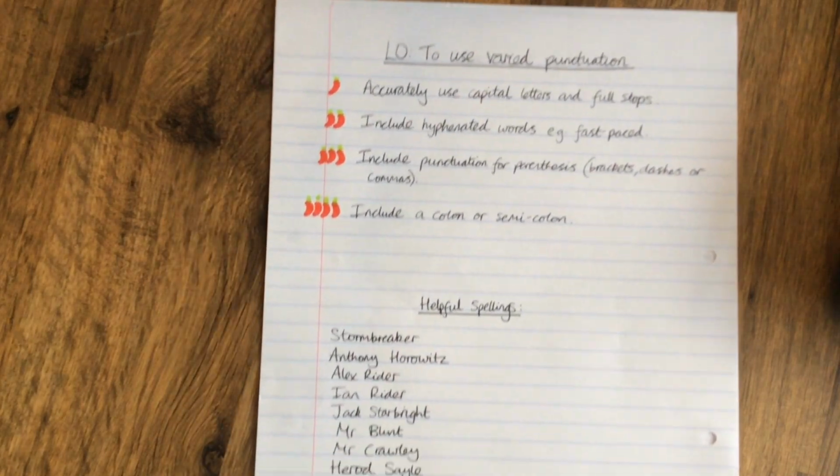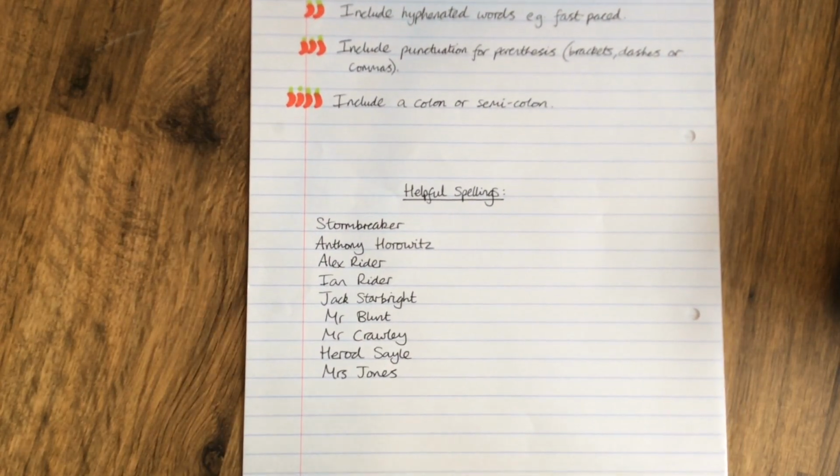I'm going to leave you with some helpful spellings. As you haven't read the book yourselves probably, you've just heard it, there's some character names there that might be useful, so I'll leave them on the screen for you.